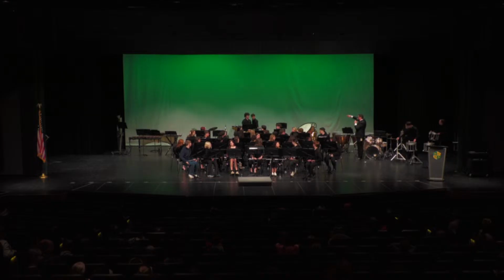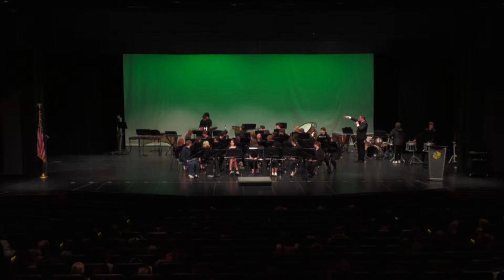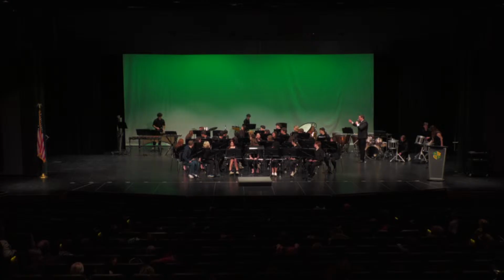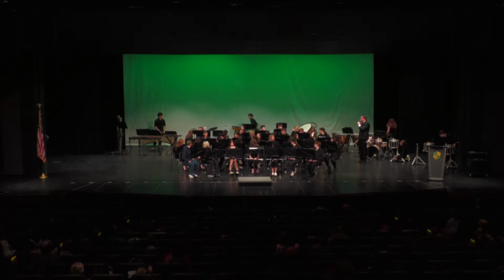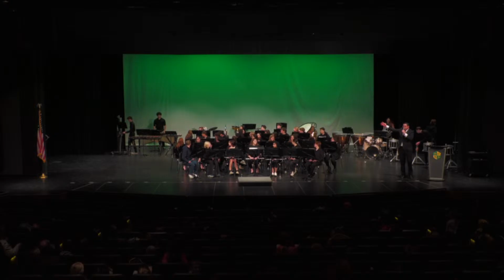There's cymbals and gong. And then there's mallet instruments. So we have the bells, the xylophone, and the marimba. And then over on the stage right side, we've got chimes there. Can we give everybody in the percussion section a round of applause?